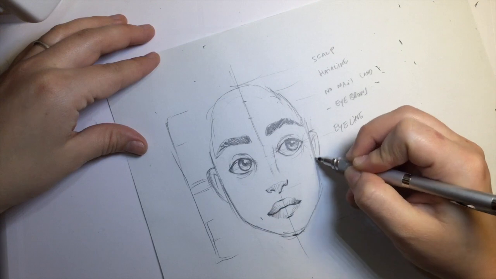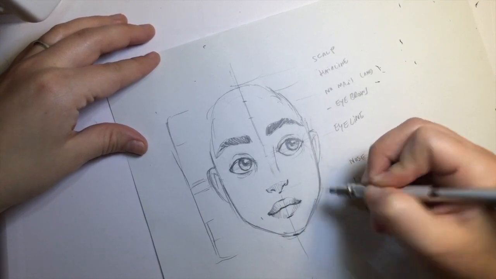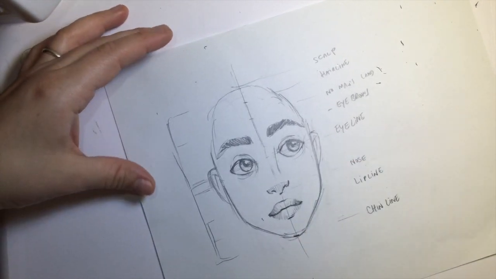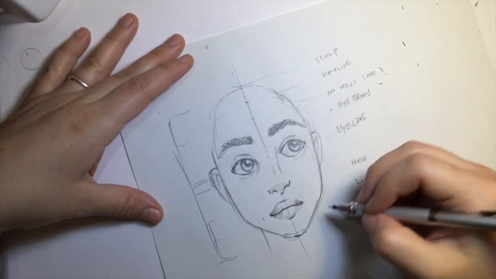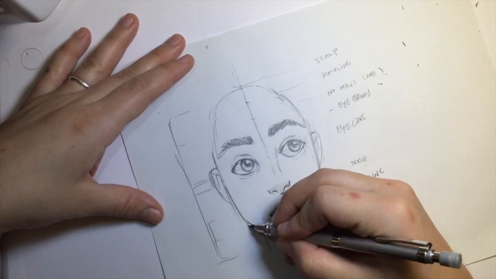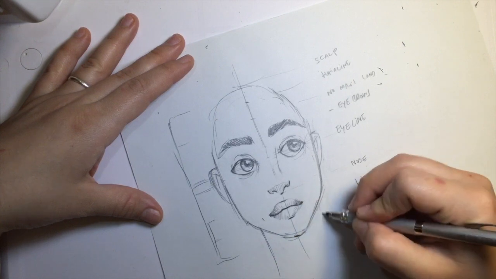Because she is a woman, and again, this could be a dude, whatever, her neck is not going to come right on the edge of the jaw, it's going to be a little bit low.